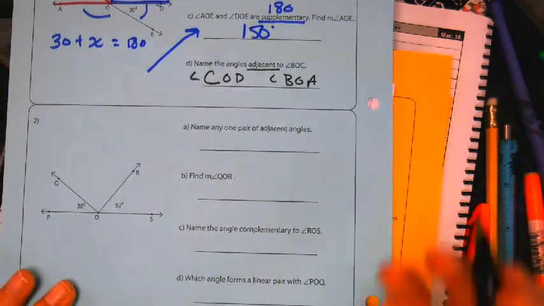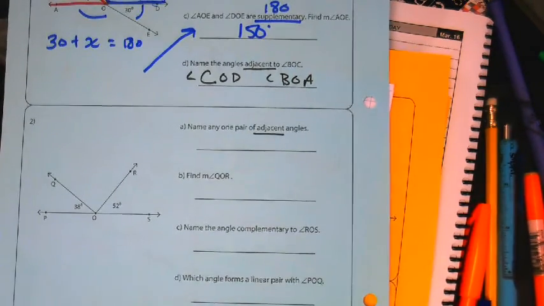Okay, so you have free choice. Any two angles that are next to each other. I'll give you a clue. You need 3 letters for each angle, and the middle letter is O. What's the first one? POQ and ROS? They don't share a line. Because POQ is 38, it's not the same. No, they're not equal. Adjacents are not equal. They're just next to each other.